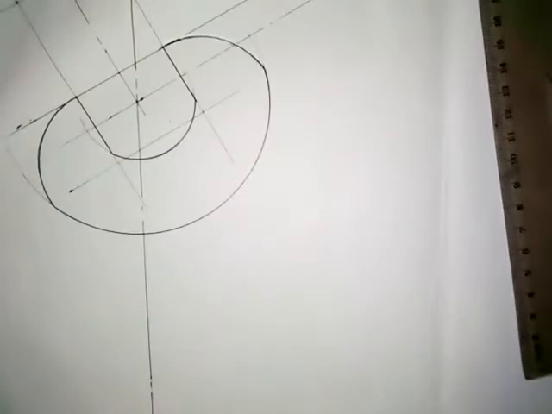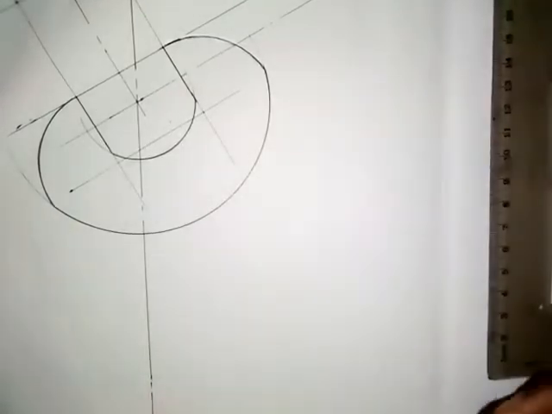So the best thing that we are going to do here to get that shape is to draw a horizontal line anywhere here. Then you take a measurement of 17 millimeters to the left and also to the right.